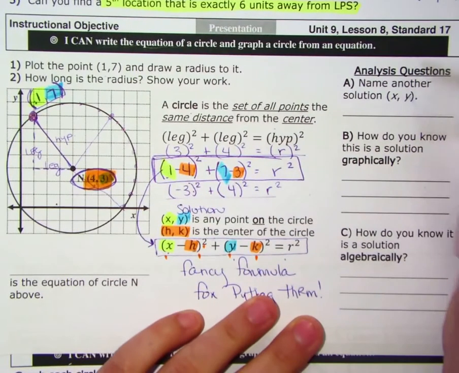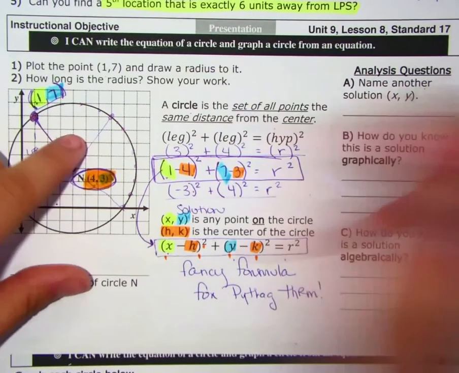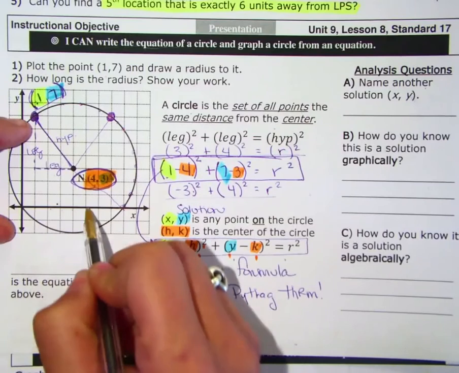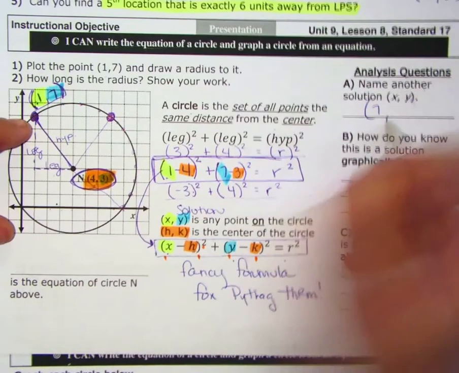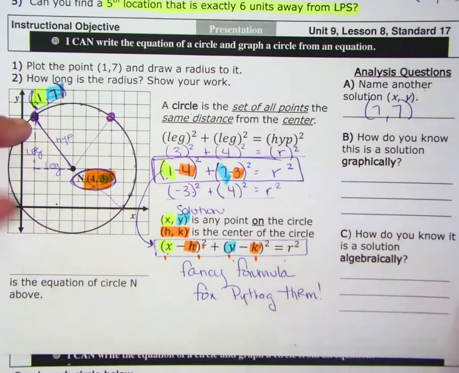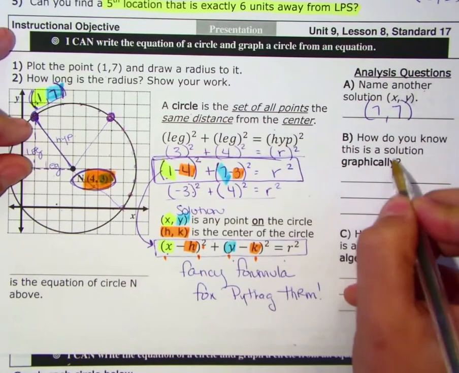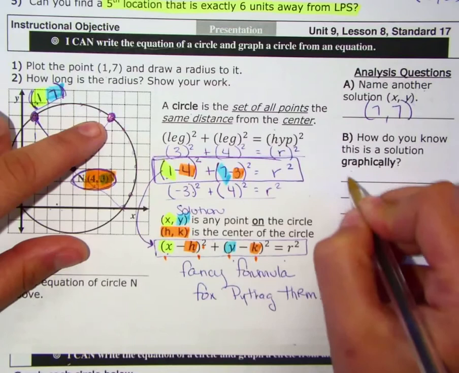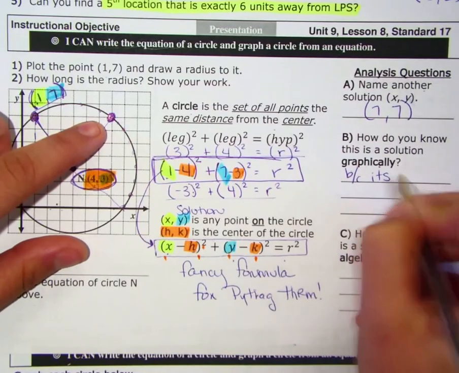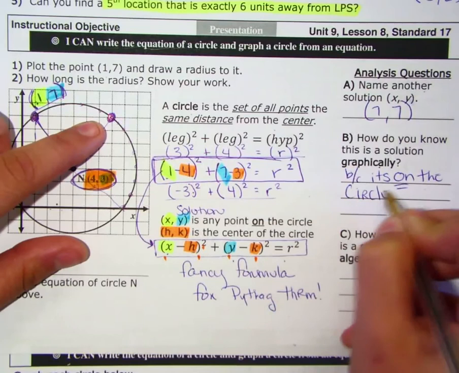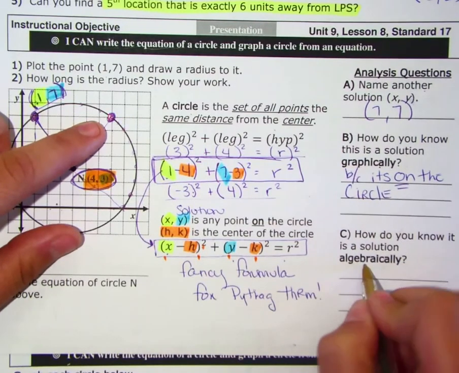So a couple quick analysis questions. Name another solution (x, y). Another solution would be any point on the circle, say that point there. 1, 2, 3, 4, 5, 6, 7. (7, 7) is another solution. How do you know this is a solution graphically? Well, I picked it because it's on the circle. How do you know it will be a solution algebraically?